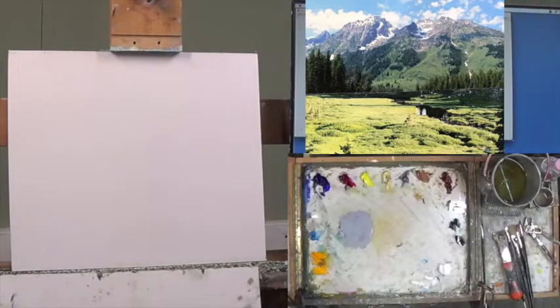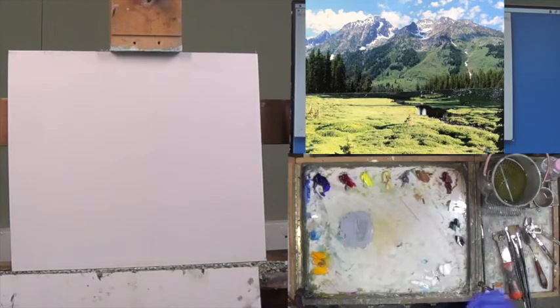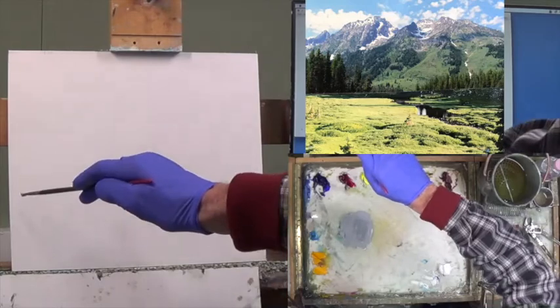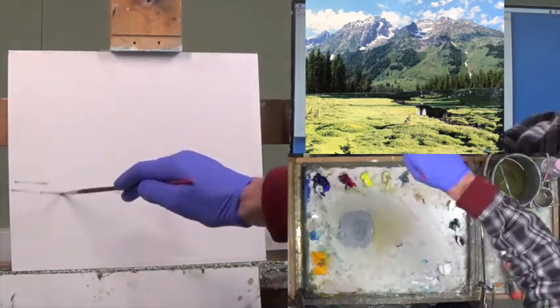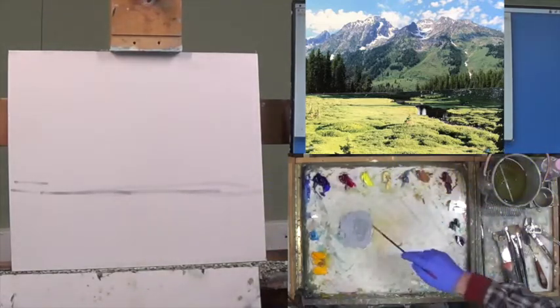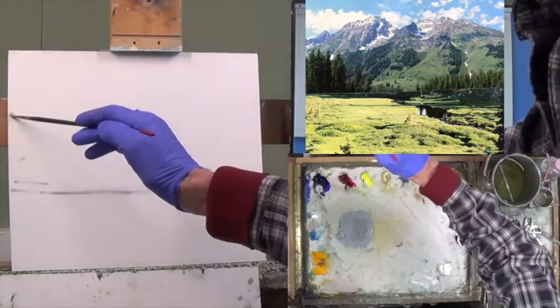Since I'm working on a stark white canvas, I don't have to make anything too dark. So I'm going to use my number 2. And remember I said that I think the beaver pond is below center, so here's my below center somewhere in here. All right, and from there I have some mountains coming up.